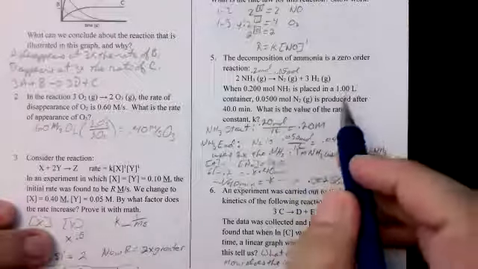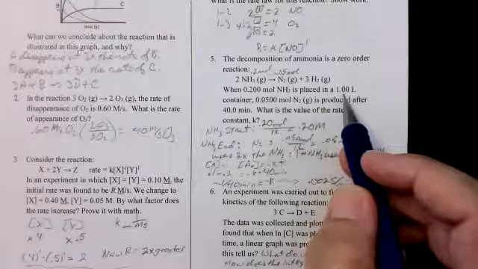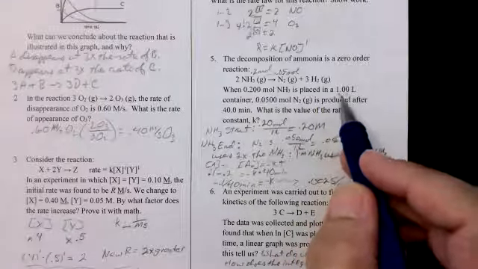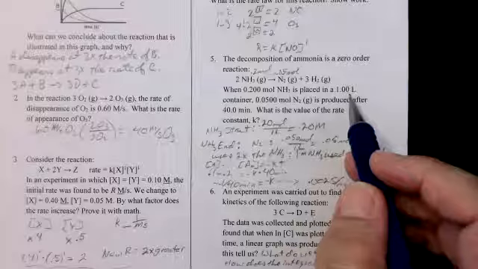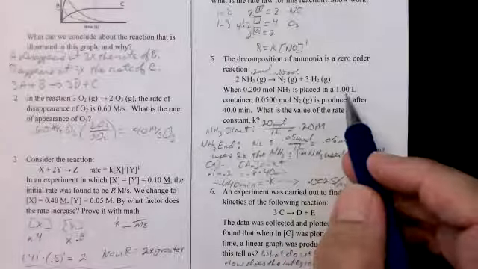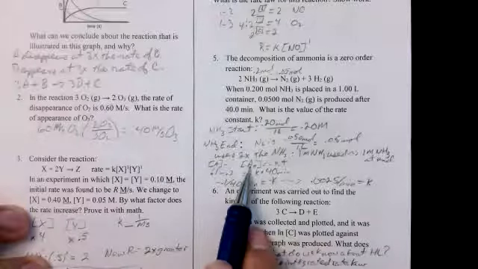You have to divide by the liters. Now they made it real easy, and sometimes they do this on the test: if they make the liters 1, it doesn't matter if you remembered because the number ends up the same. But technically you have to divide by the liters because this depends on the molarity and not the moles.